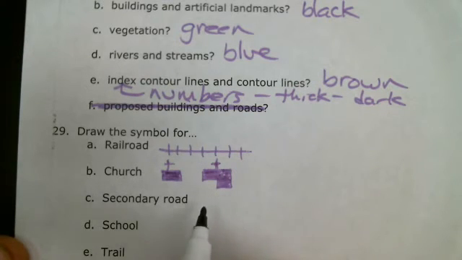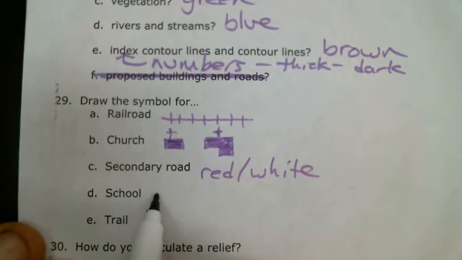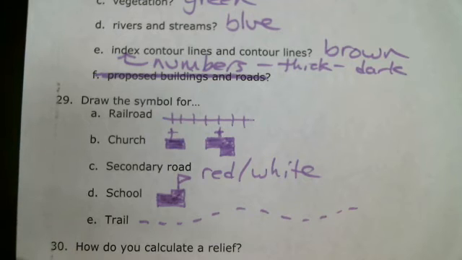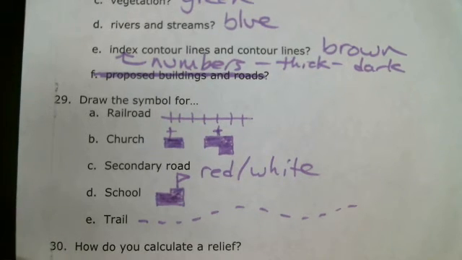Secondary road, as I mentioned before, is going to be red and white. A school will be some kind of a box representing the shape of the school from looking down. And then it's going to have a pennant flying off the top. A trail is going to be a dashed line. So a hiking trail or a very small gravel road could be considered those things.